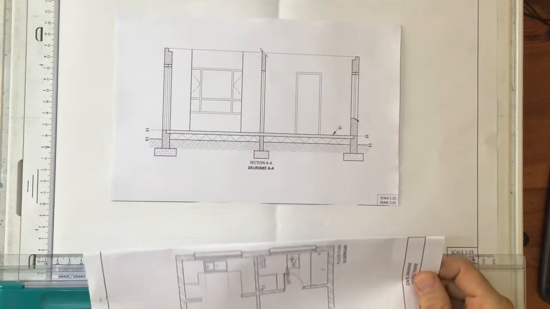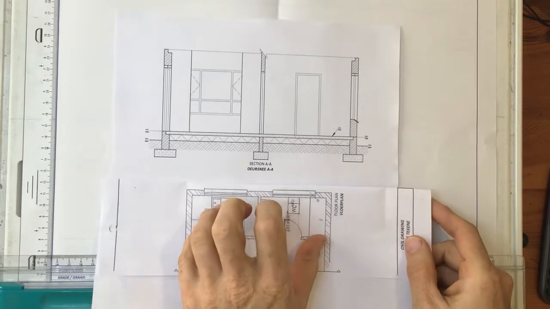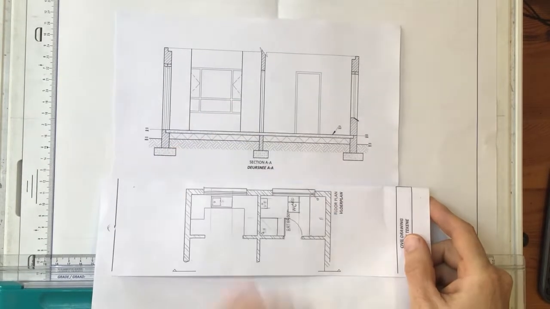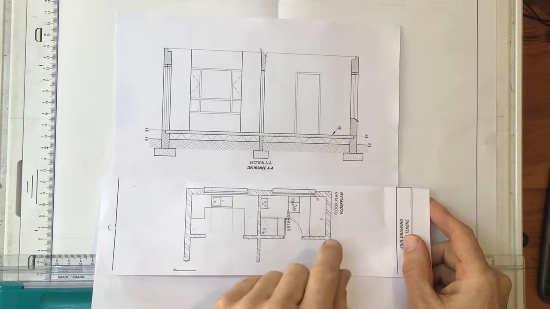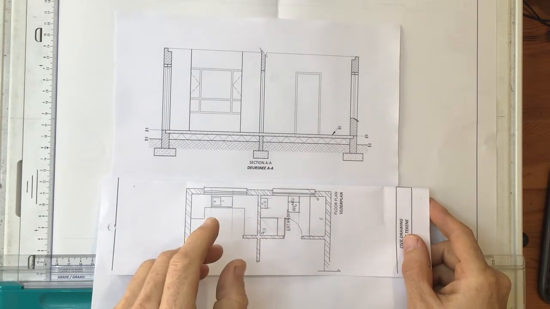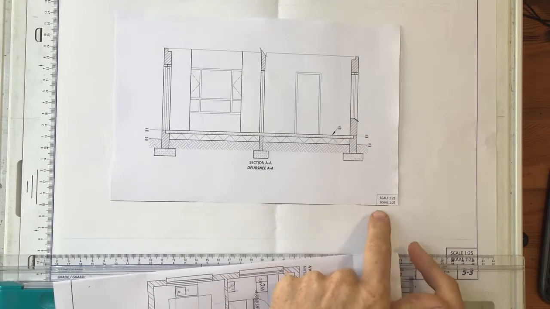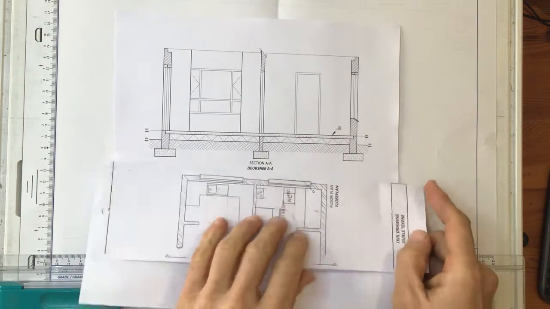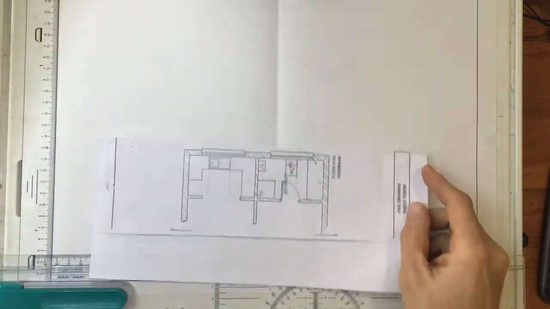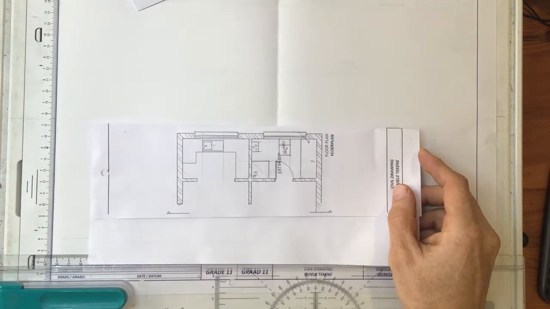Right, continuing on from the last video where we talked about how I'm going to take the information from here in order to draw that sectional view to a scale of 1:25. At the moment, this little drawing over here says 1:25, but it's not actually a 1:25 drawing. This drawing over here is, however, a 1:50 drawing. That was the worksheet that we used earlier.